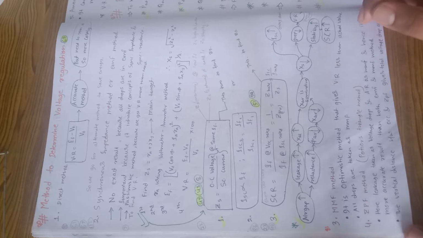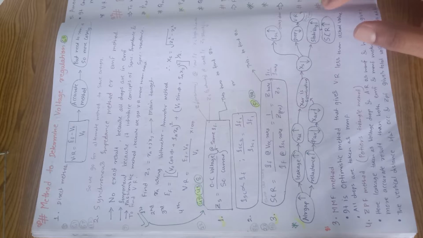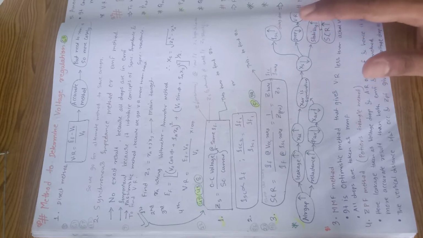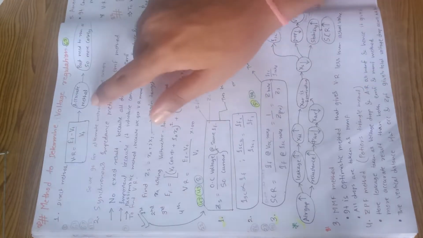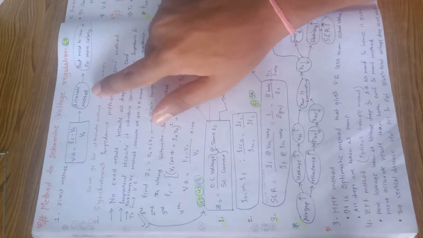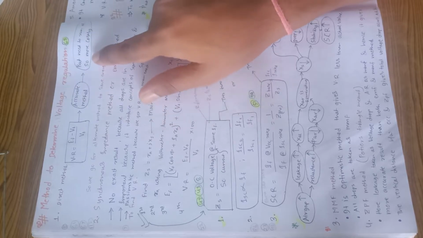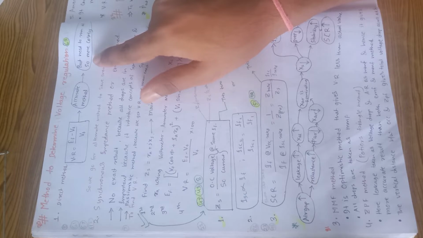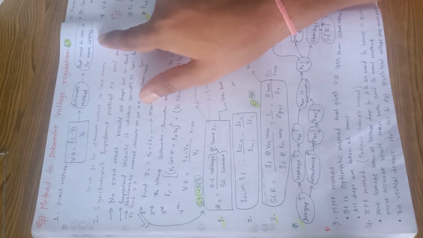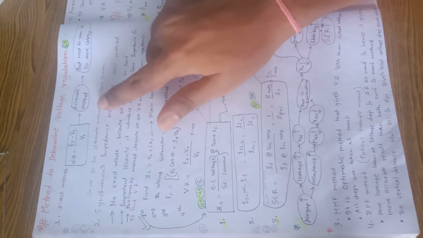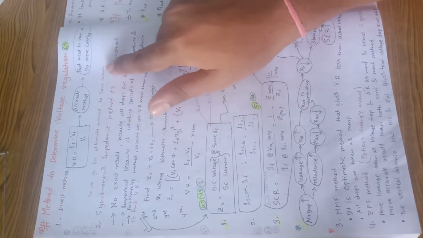Methods to determine voltage regulation. Basically, there are five methods. One is the direct method, directly by the formula: voltage regulation equals (Ef no load minus Vt full load) upon Vt full load. This is the most accurate method, but here we need to run the alternator at full load, so it becomes more costly. So we do not go for this method; we go for alternate methods to save energy.